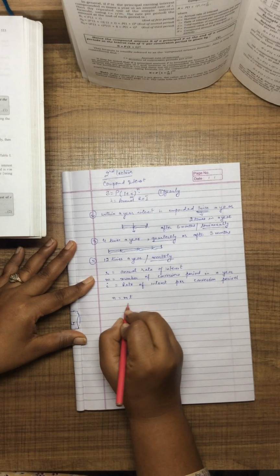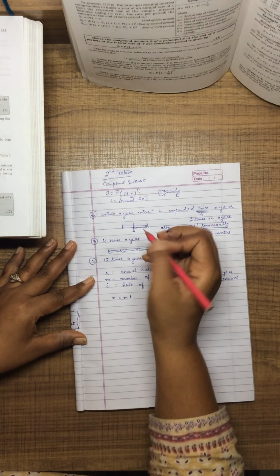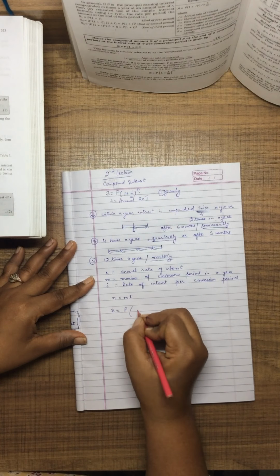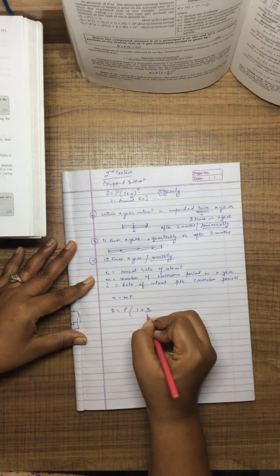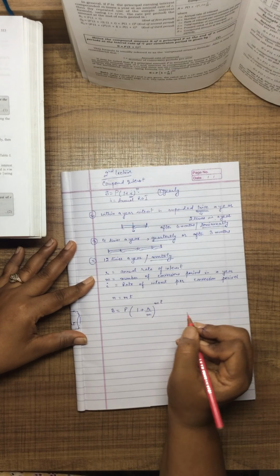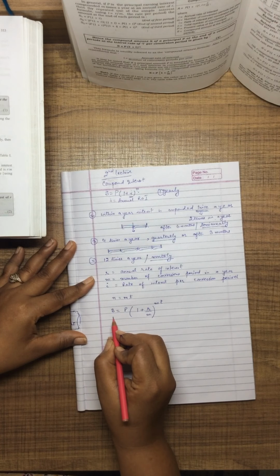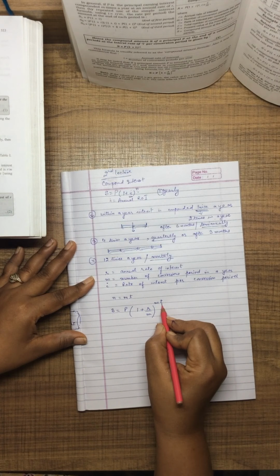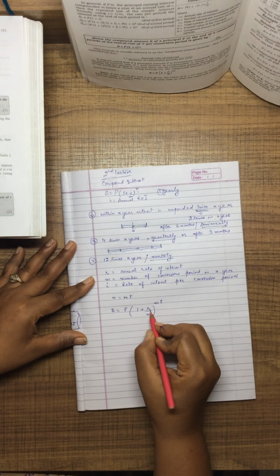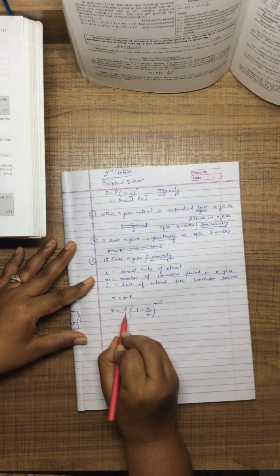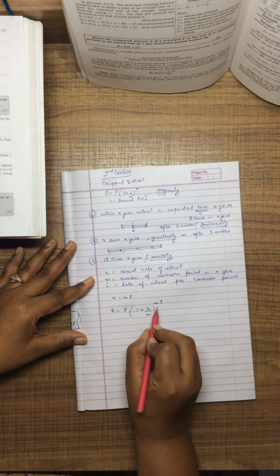Now, putting these values in this given formula, we'll get the new formula S is equal to P(1 + R/m) to the power of mt. That means the compound amount S at the end of t years at the annual rate of R compounded m times a year is given by S is equal to P(1 + R/m) to the power of mt.